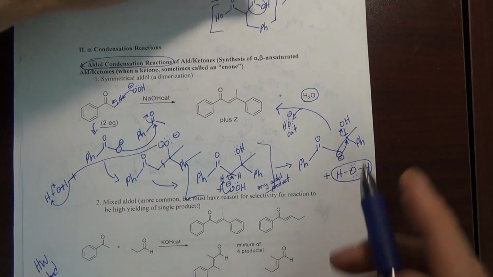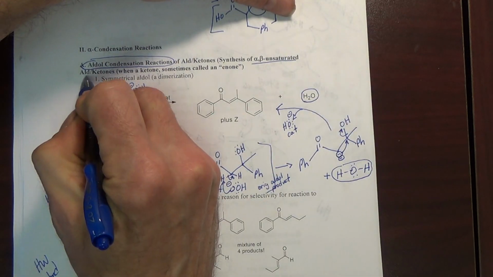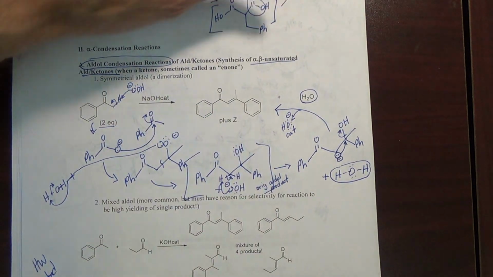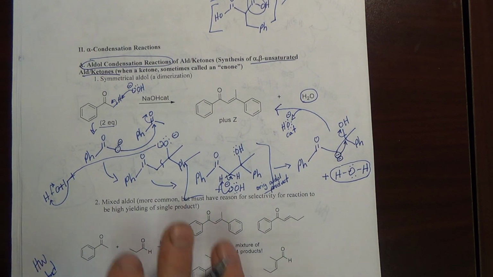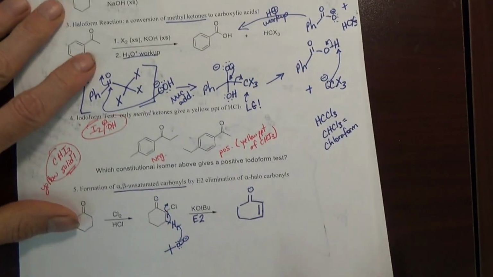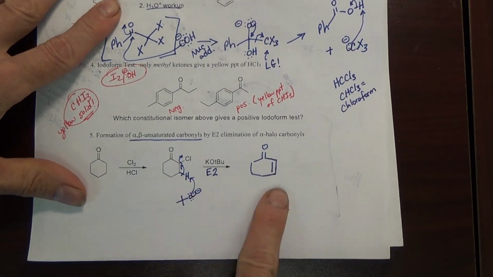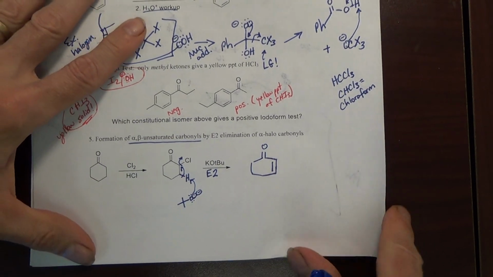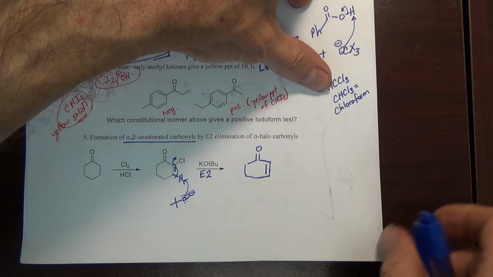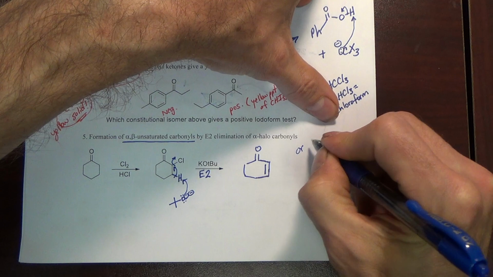Now, by the way, we are making an alpha beta unsaturated carbonyl compound. We actually did that before one other way, by elimination here. Okay? I didn't say it back over here.